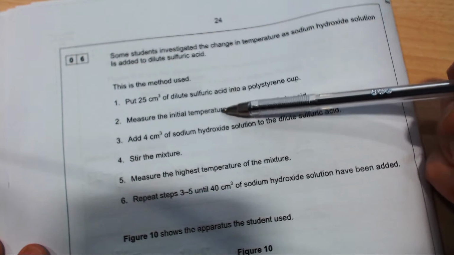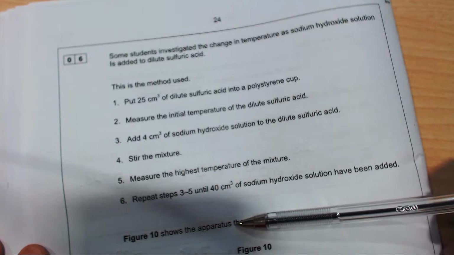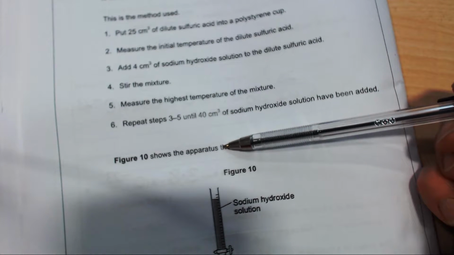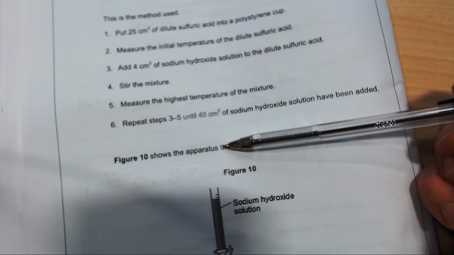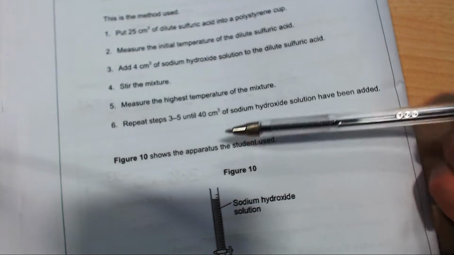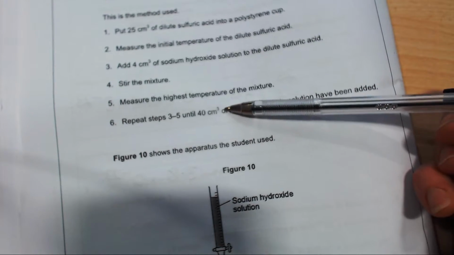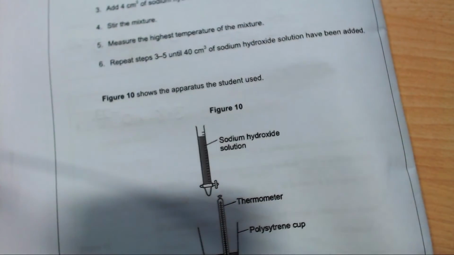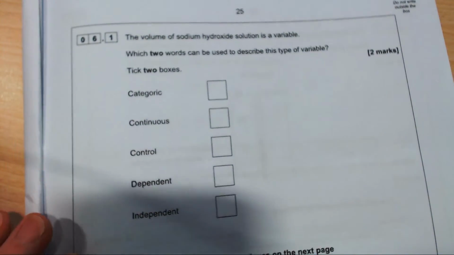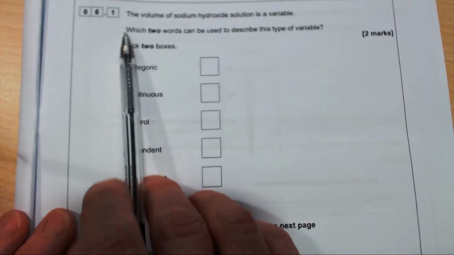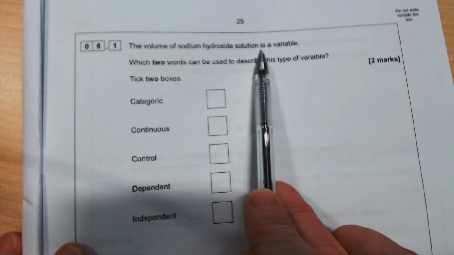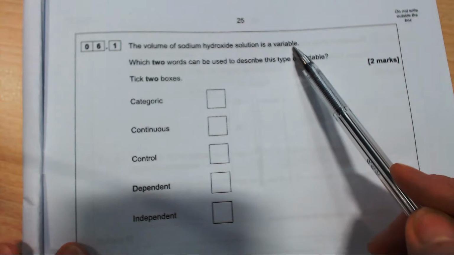And then I can see it has given me a method. I am not going to waste my time reading the method yet because I don't know what it wants me to do with it. It's given me it for a reason, but I don't know what the reason is. So I'm going to go and look at the question on the next page to see what information it's going to ask from me. So it says the volume of sodium hydroxide solution is a variable.